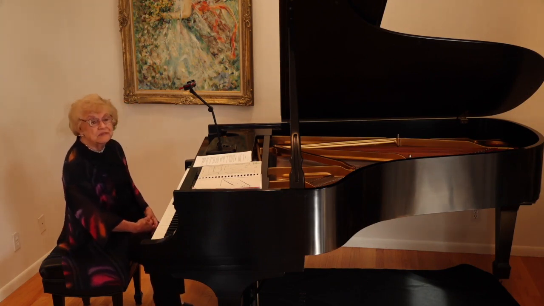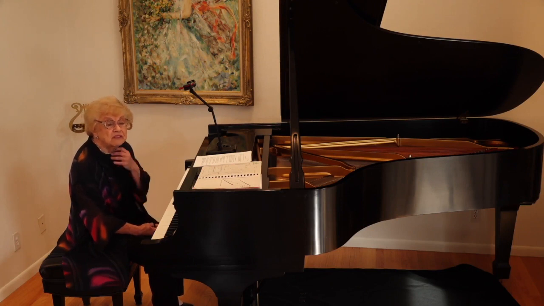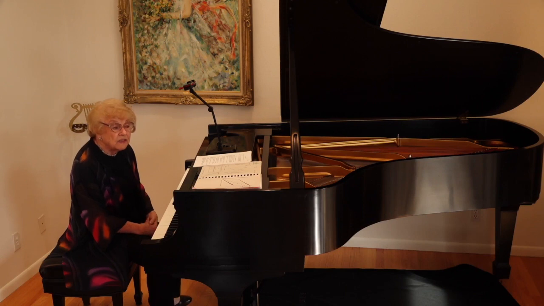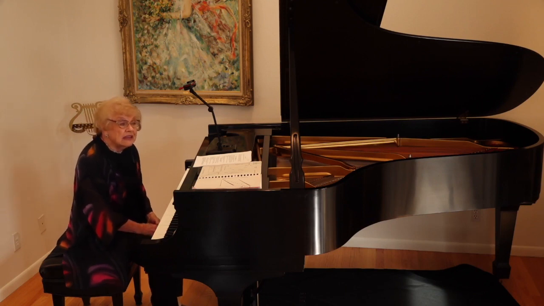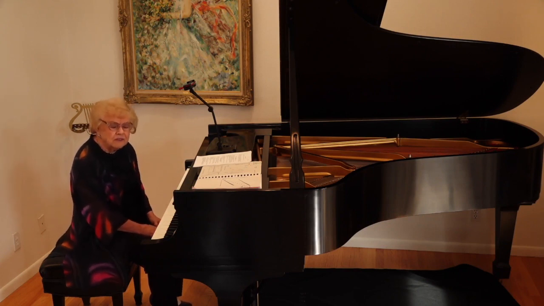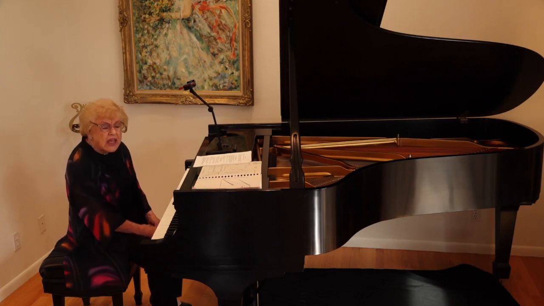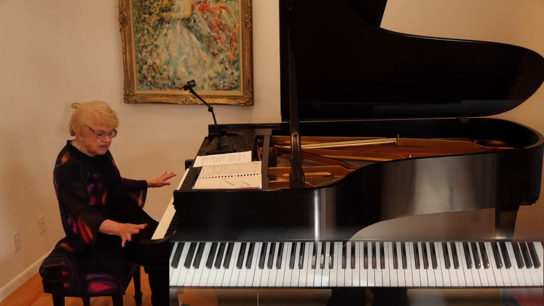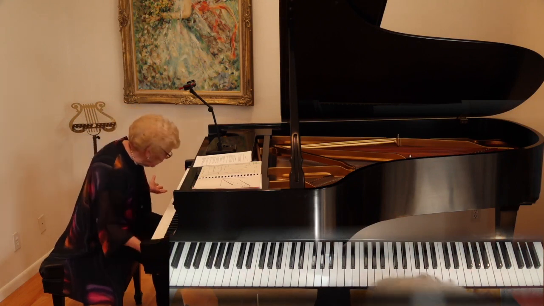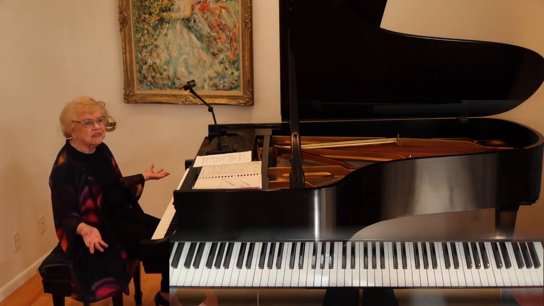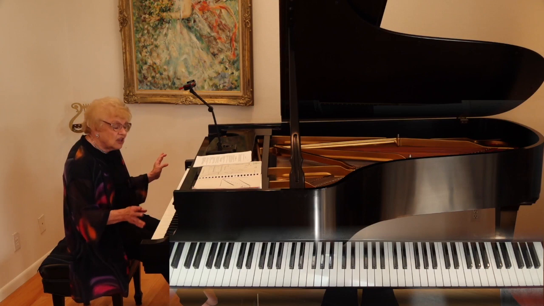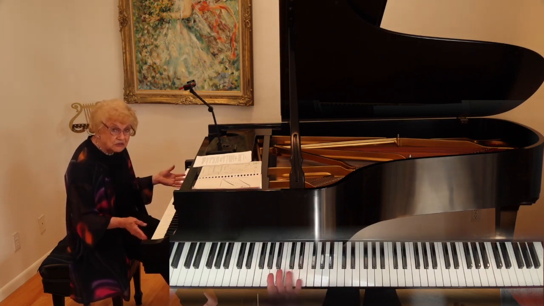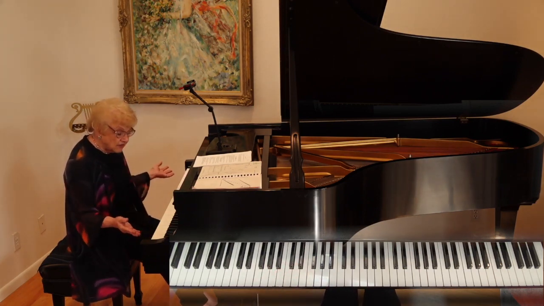Some of these are composed by the students or co-composed with the students. The first one was composed in the first lesson of a 15-year-old boy. When they look at the keyboard, these beginning students see these 88 keys and they're overwhelmed and think, oh, I don't want to make a mistake. So to break the ice, the first thing I do is have them play all the keys on the keyboard.